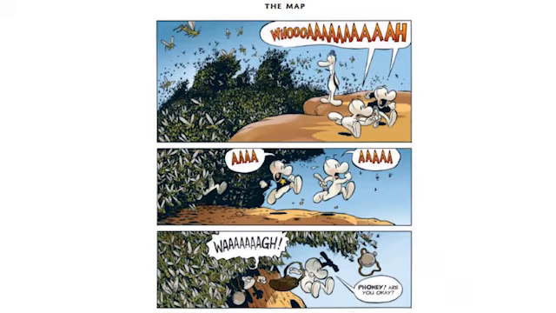So for example, on page 7, Bone and his friends are chased by a locust swarm. See how from panel to panel, Bone tries to run away, but the swarm constantly gains on him and actually swallows his friends whole.